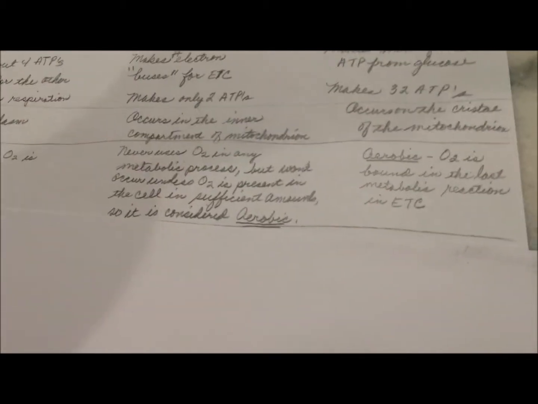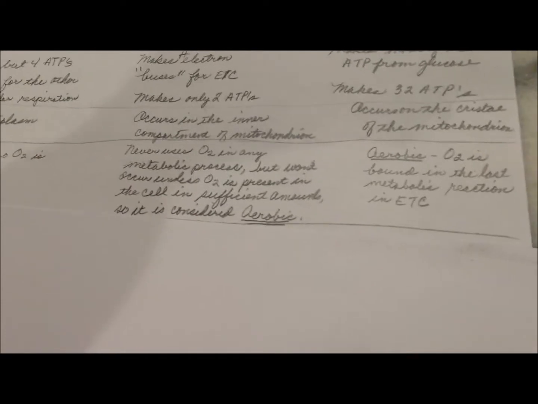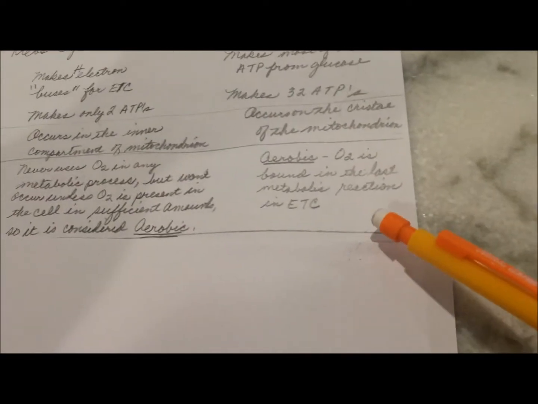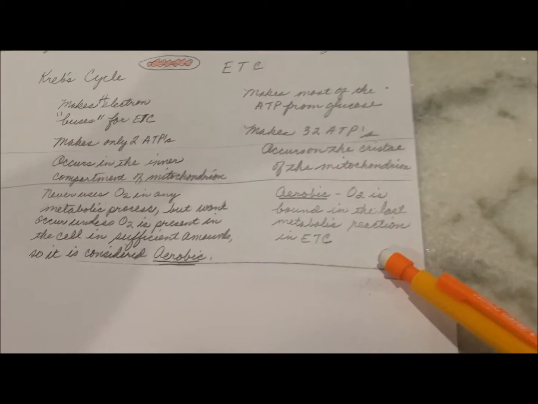And oxygen becomes the last acceptor of all of these hydrogen electrons and protons that are going up and down, well, mostly the electrons that are going down the cristae. So ETC is aerobic. Now there's a third fact to remember.